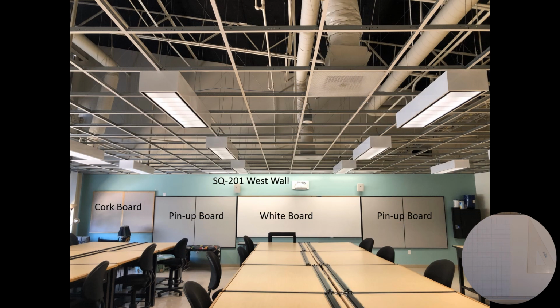This image shows the west wall of Sequoia Hall SQ201. Again, in the foreground are the drafting tables that are in this studio. And mounted on the west wall are pinup boards, a whiteboard, and a corkboard. And again, above and through the ceiling grid, you can see the black underside of the sloped roof of Sequoia Hall.